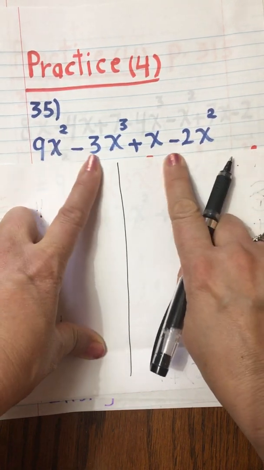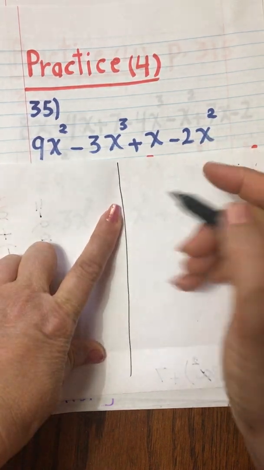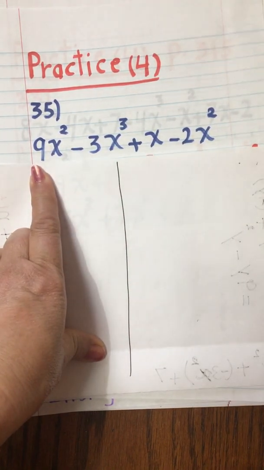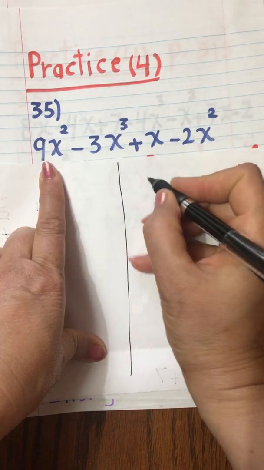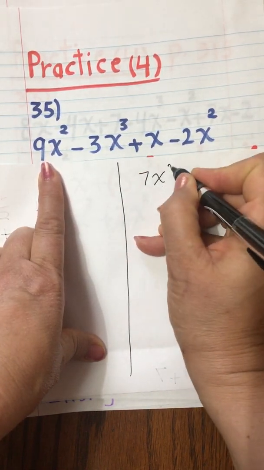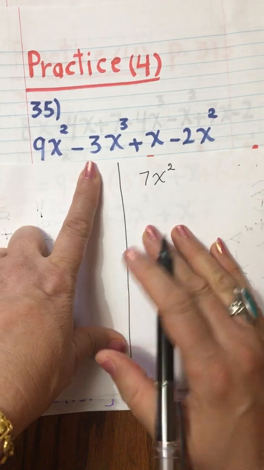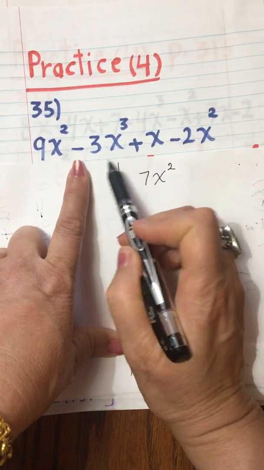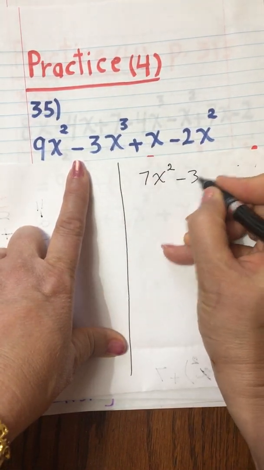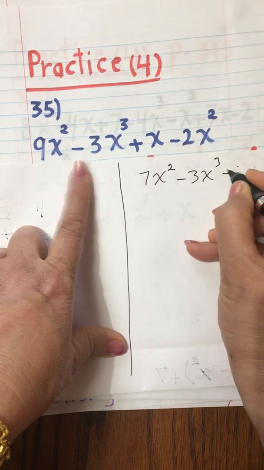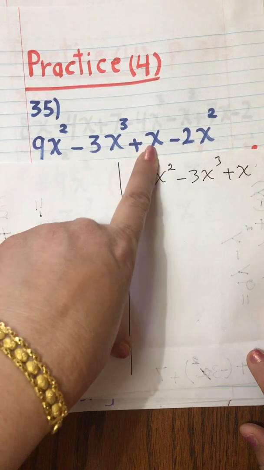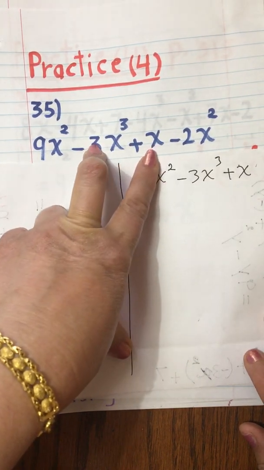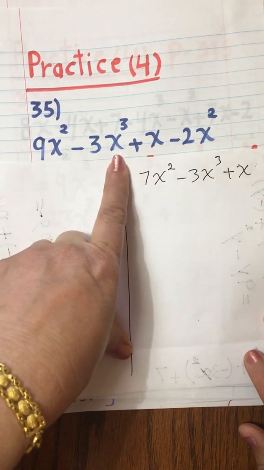So 9x squared minus 2x squared, I can do it like 9 minus 2 is gonna be 7x squared, and minus 3x cubed is by itself, just write it down, and plus x, write it down, because these are by itself. These are not like terms.